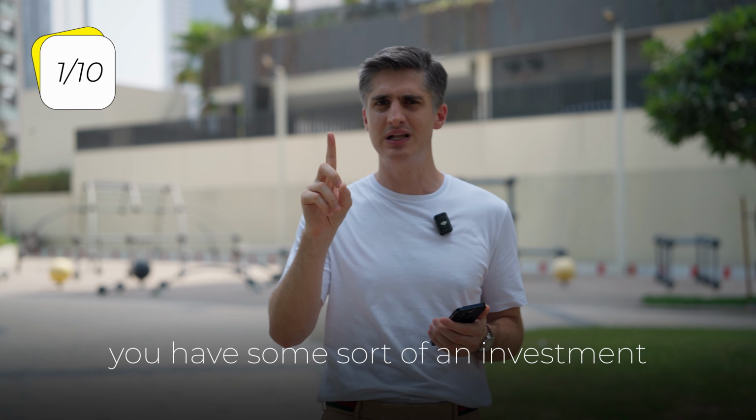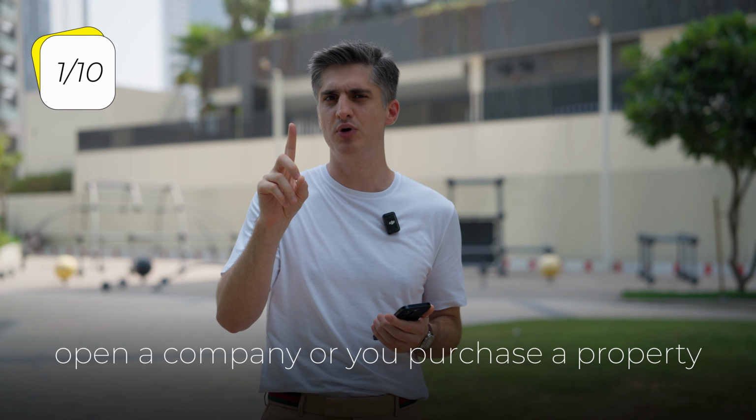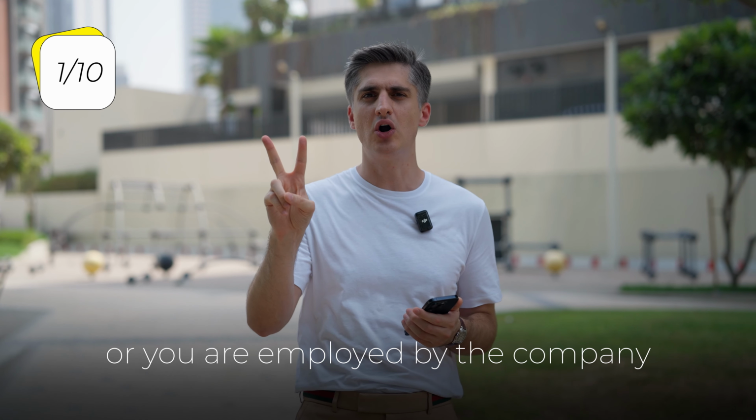So concluding this question, in order to rent a property in Dubai, you must have an Emirates ID. An Emirates ID is issued only in two cases. First, you have some sort of investment, let's say you open a company or you purchase a property, or you are employed by a company, or you work for somebody.